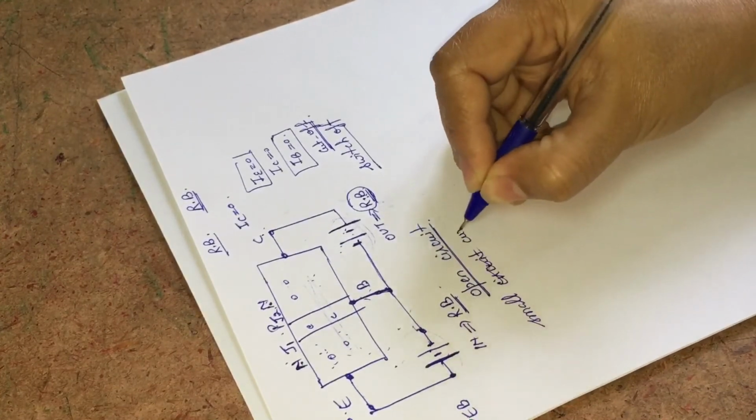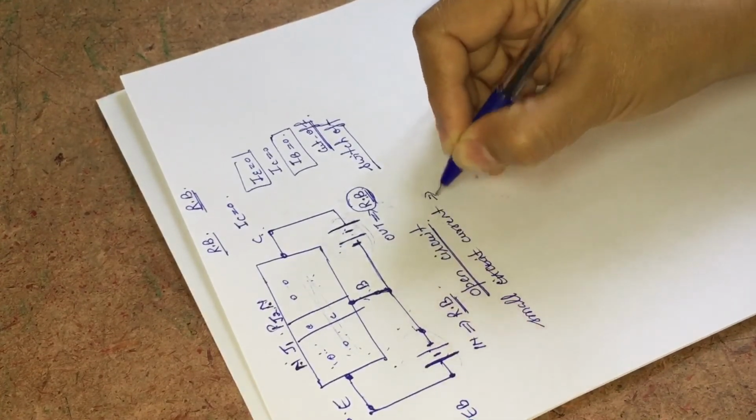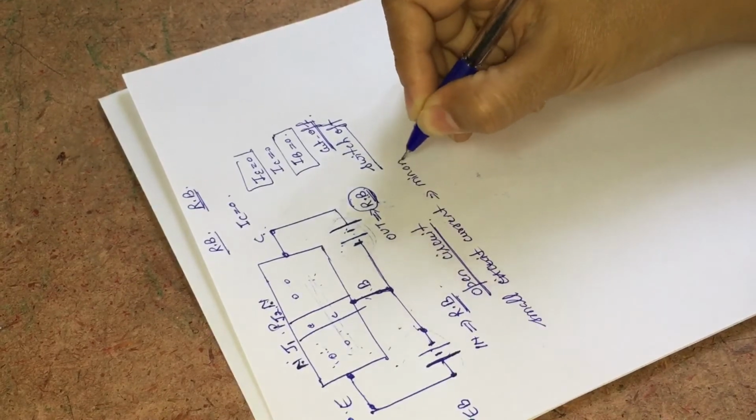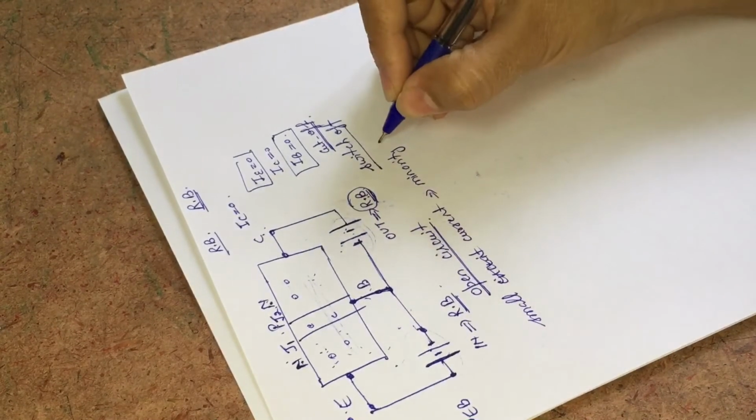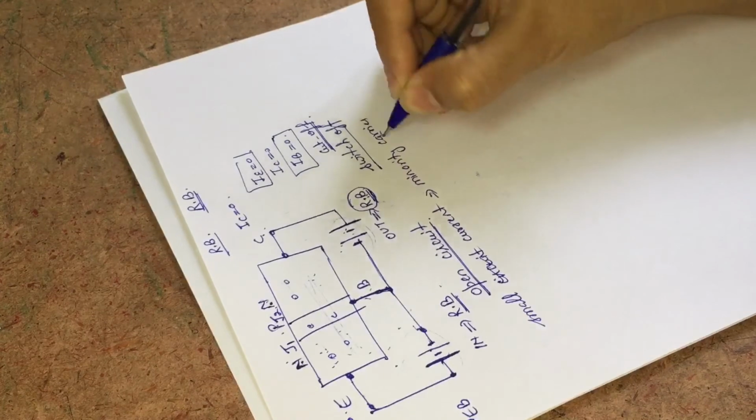It is due to the flow of minority charge carriers and there is no current due to the majority charge carriers.